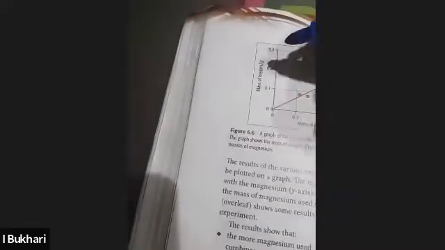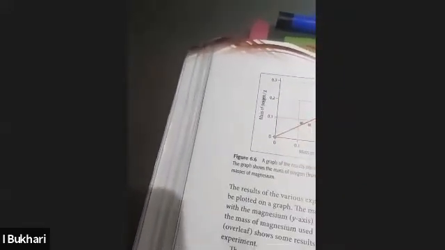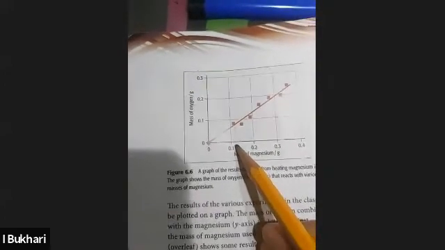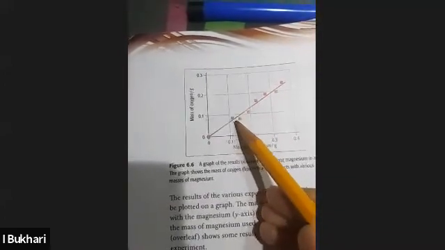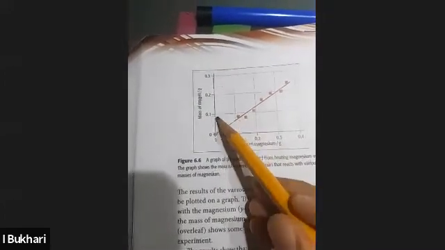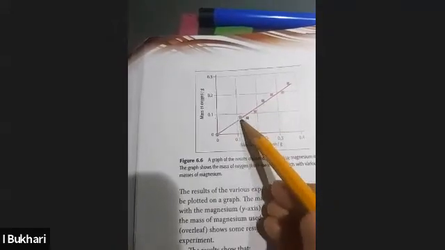For example, we will have different values for the masses of oxygen, and then we will plot them against the different masses of magnesium that it reacted with. So basically this block is the common point: the mass of oxygen against the mass of magnesium. So this much oxygen reacted with this much magnesium.